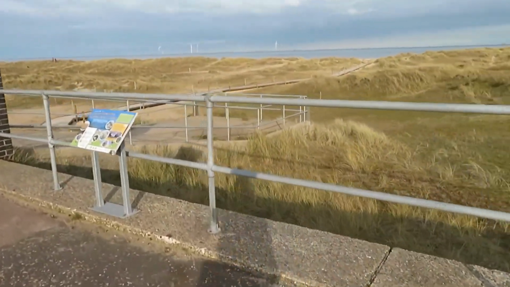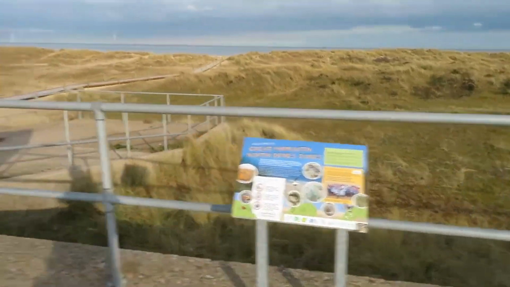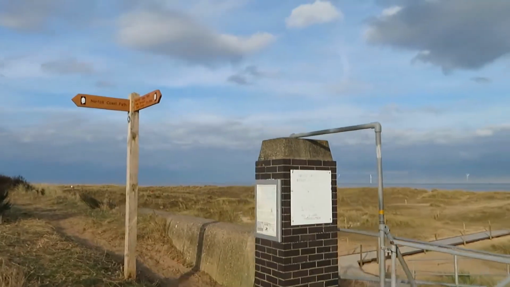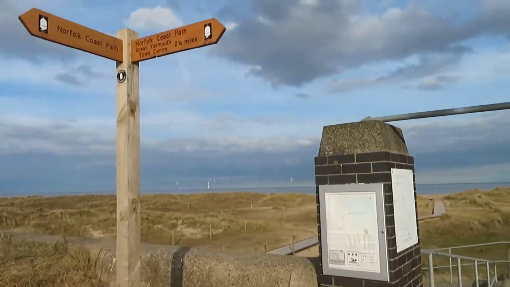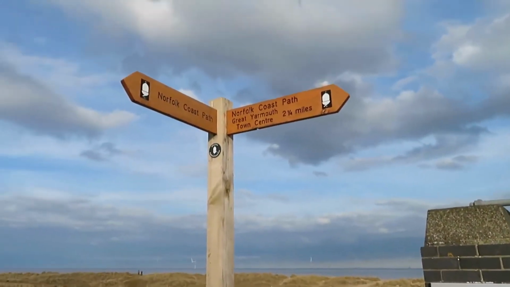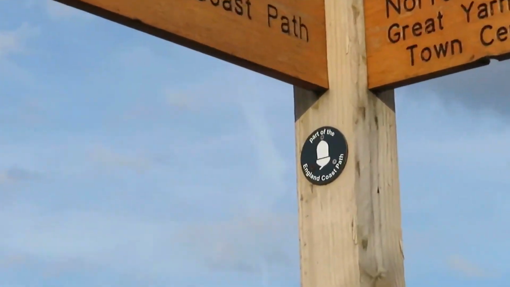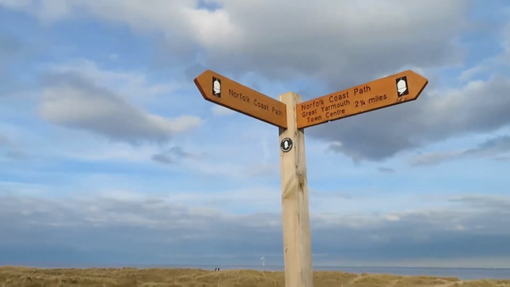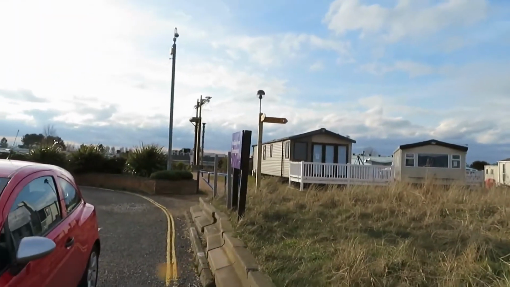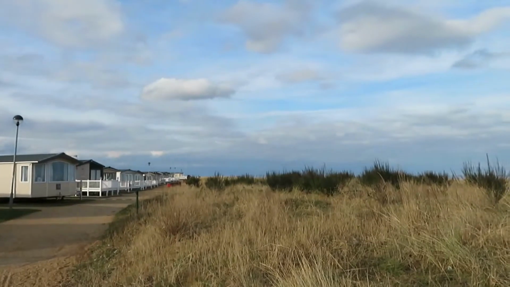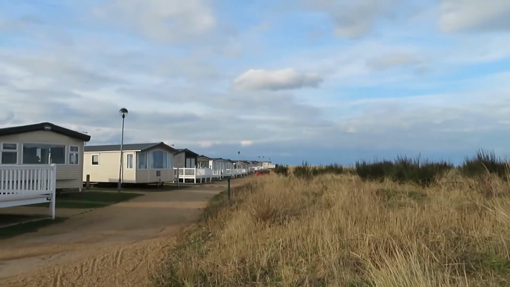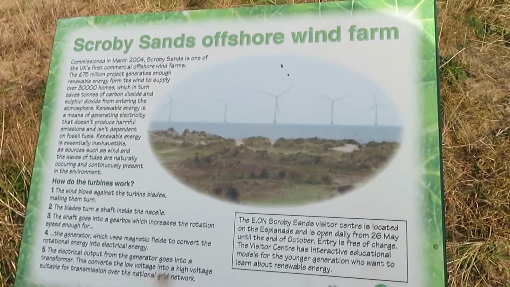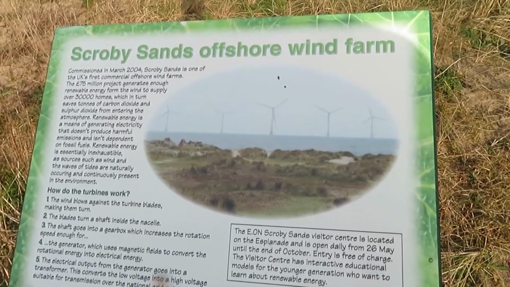We are at Great Yarmouth North Denes Dunes. There's a sign there. Part of the England Coast Path. Oh, we've got a sign there. Anyway, it turns around there and continues in front of the holiday properties here. So it's called Scroby Sands Offshore Wind Farm, commissioned in March '04.